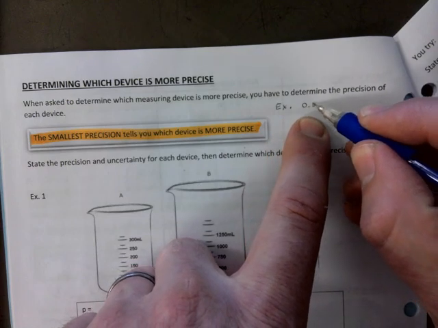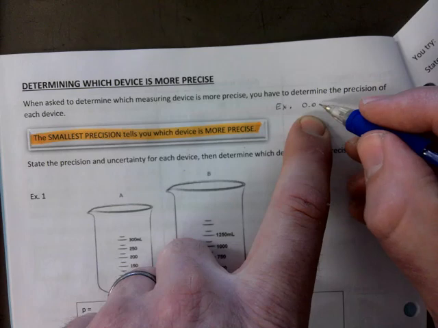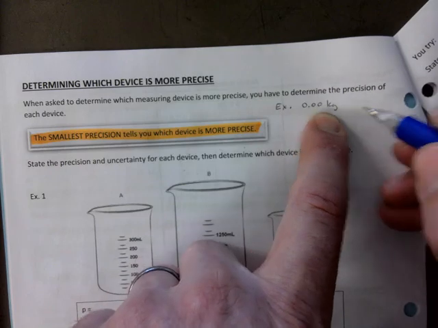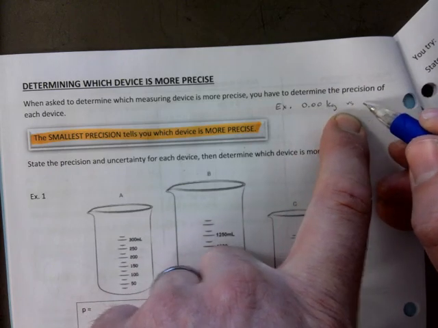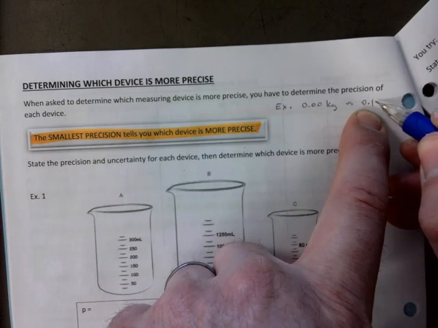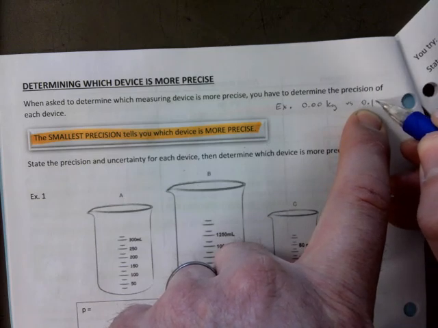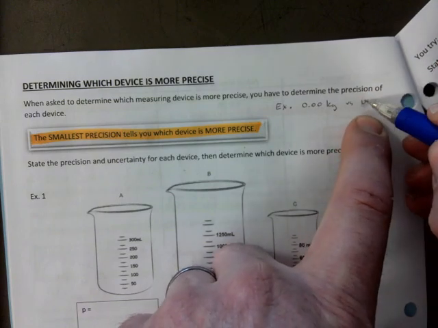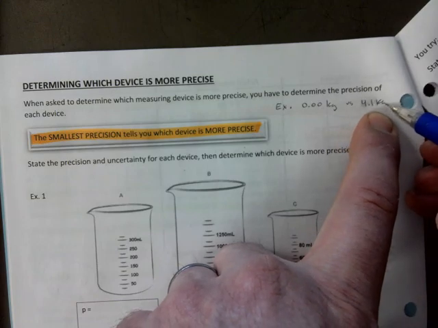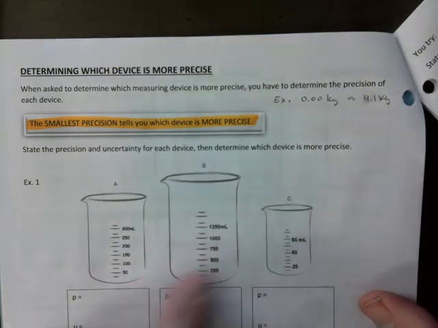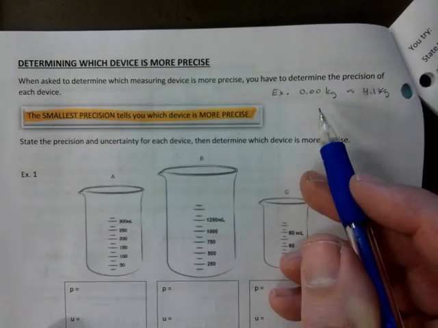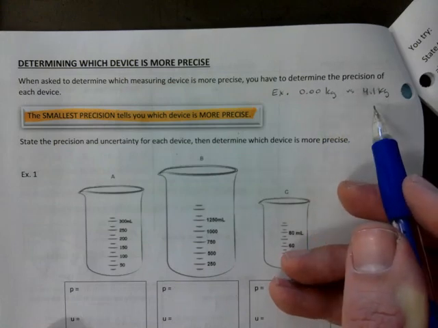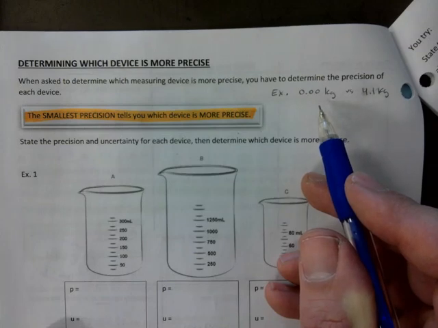If you have 0.0, actually this is a good one. I'm just going to keep it like that. Versus 0.1, 4. Let's do 4.1. If I asked you between these two, which one is more precise? Which device is more precise? Which one would you go for? The first one. This one.